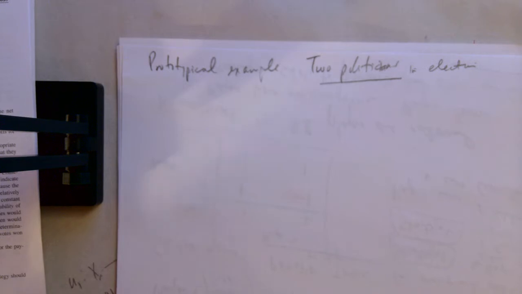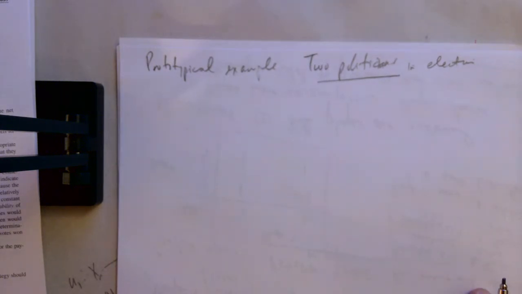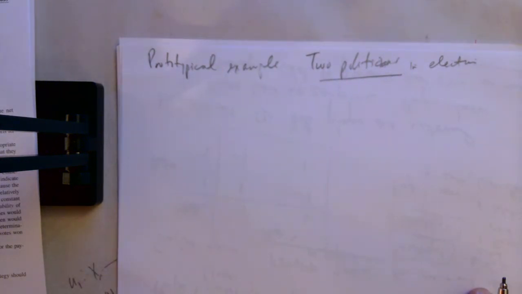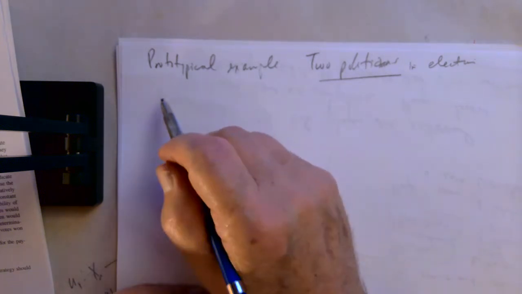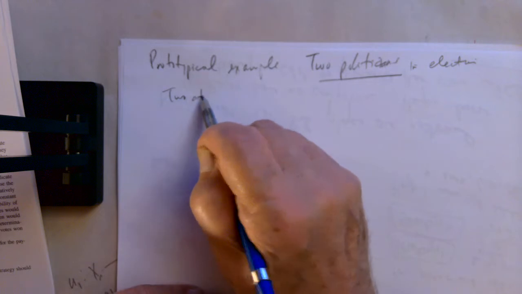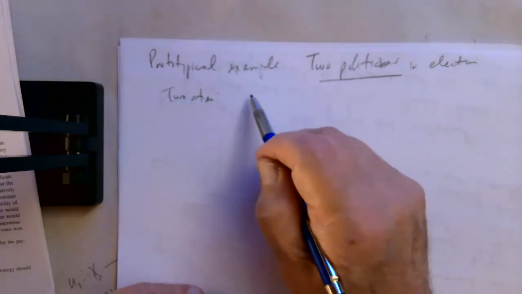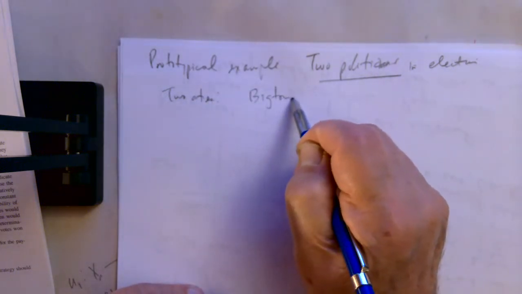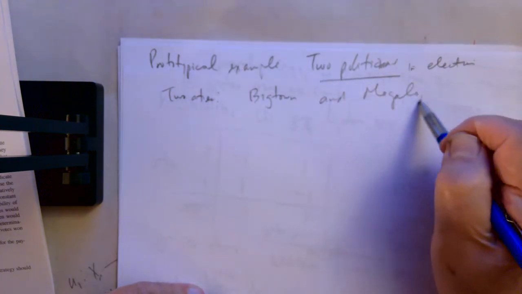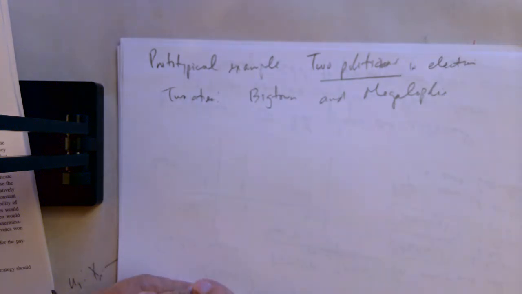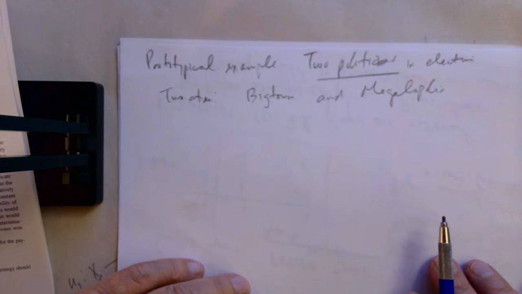And it's coming down to the last 2 days of the political campaign, and they have to decide where they're going to spend their time. So in their city or in their district, there are two cities which the book calls Big Town and Megalopolis. And here's what they can decide to do. There are 2 days left in their campaign.